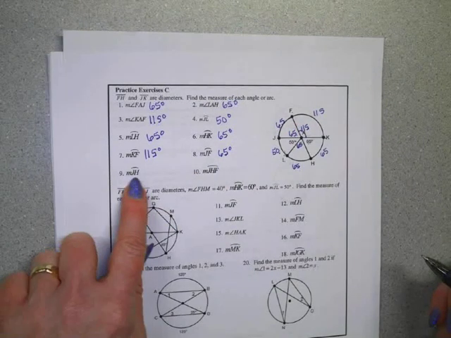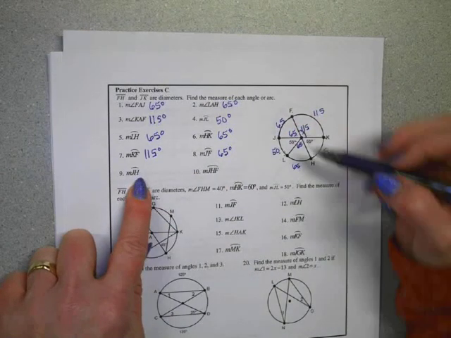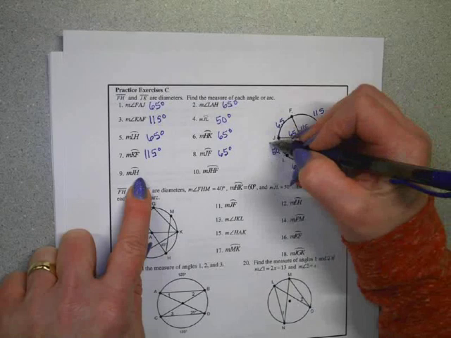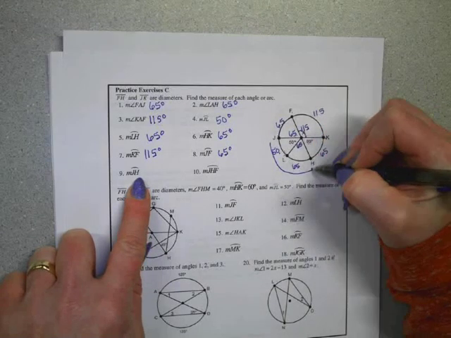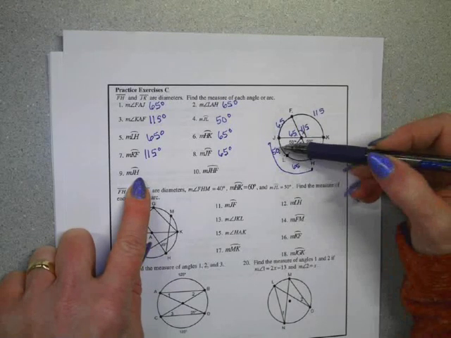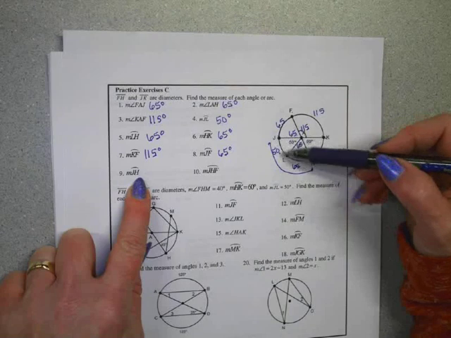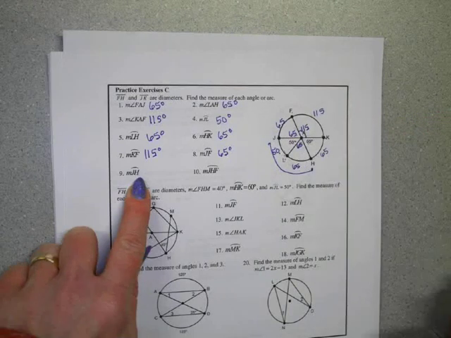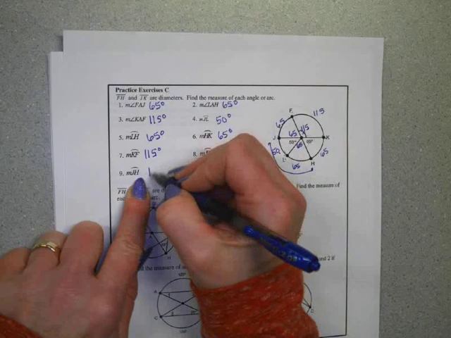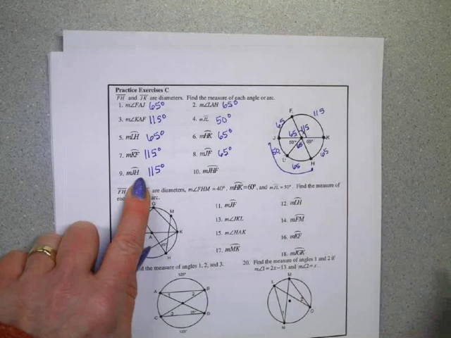The measure of arc JH. J is here, and now this time they want me to go to H. So from J to H, this is where I'll use that addition postulate that we talked about just a minute ago. So 50 plus 65 makes that 115 degrees.